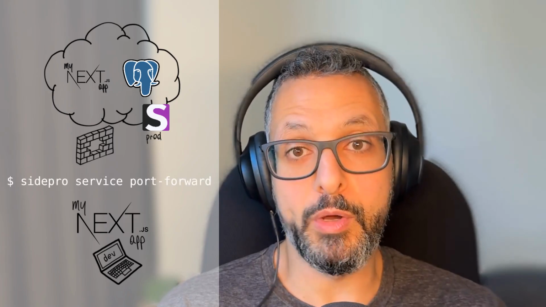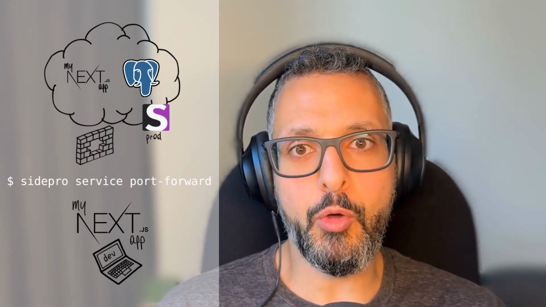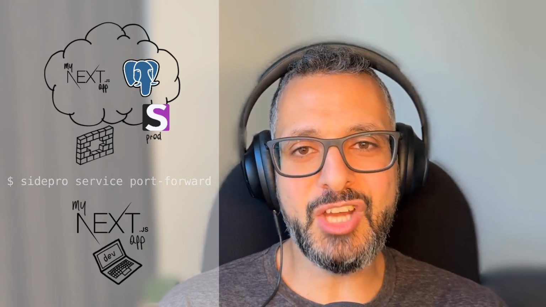Well, technically, it's not poking a hole through the firewall, but rather wrapping a TCP connection through a WebSocket, but the end result is the same. This is where port forwarding would come in. Running something like SidePro Service Port Forward, I can actually establish a connection to the database through the firewall and communicate as if it was sitting locally on my system. Let me show you how to do this.